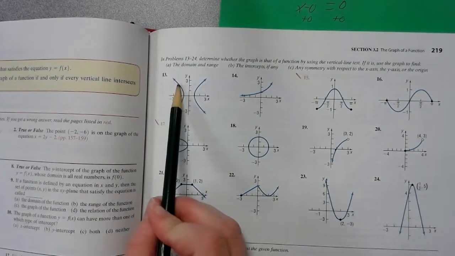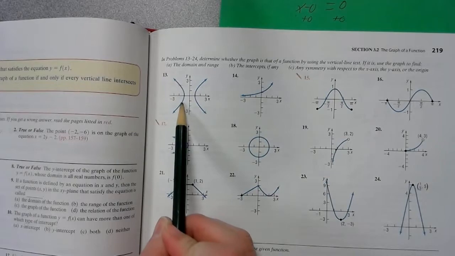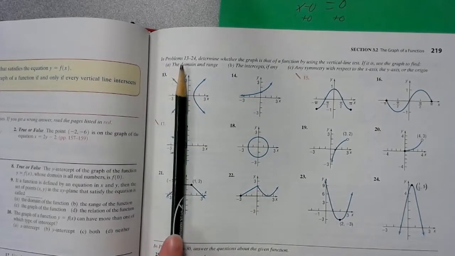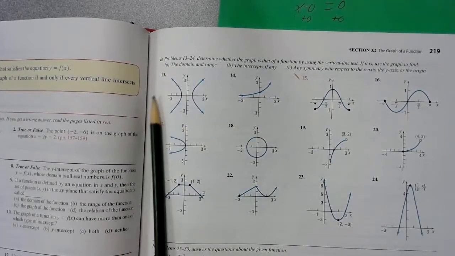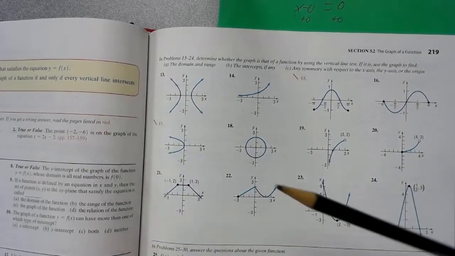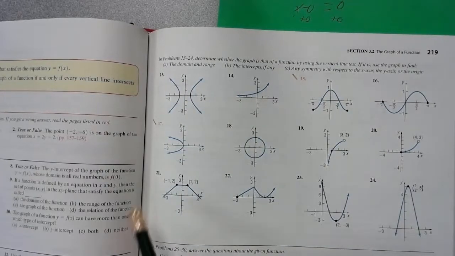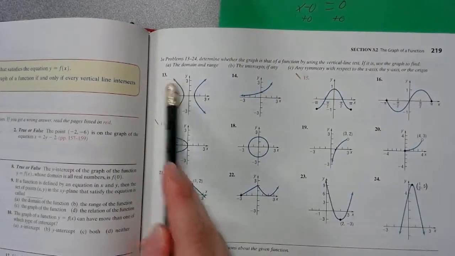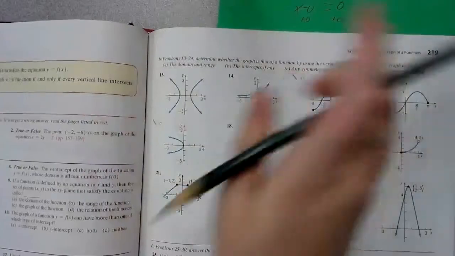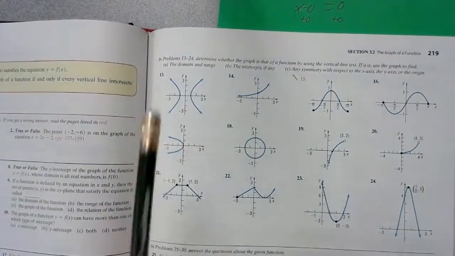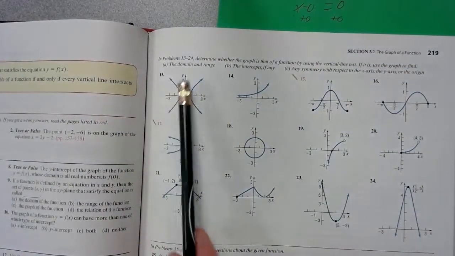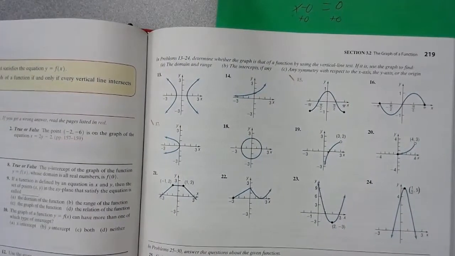For example, my pencil touched right here and right here, and that way I know it is not a function, because it has one x value that gives you two different outputs for y.